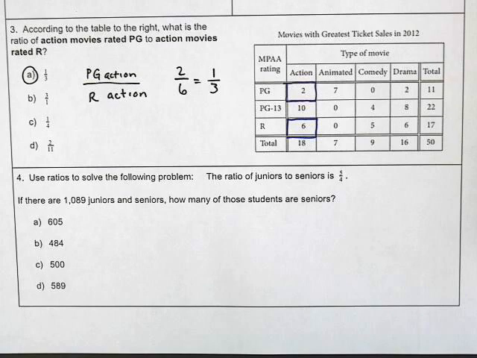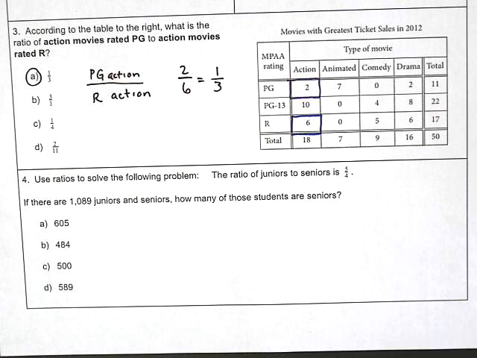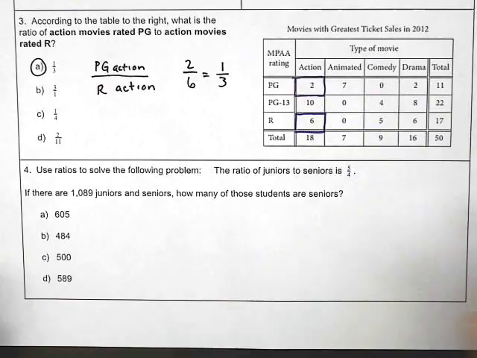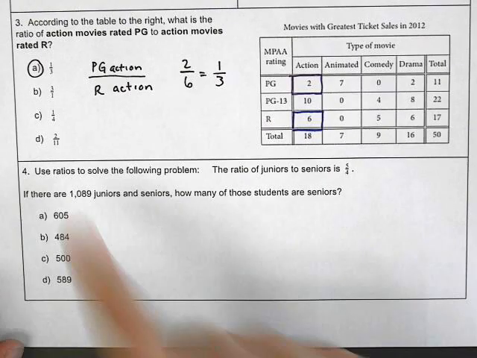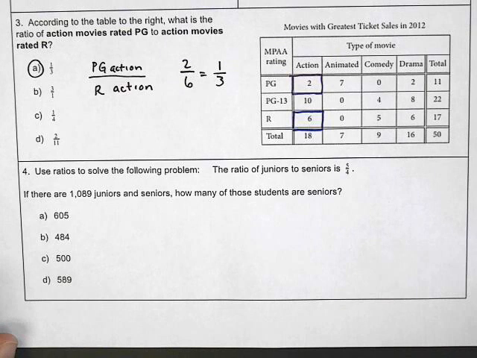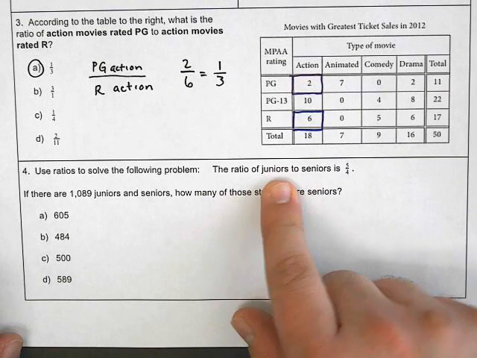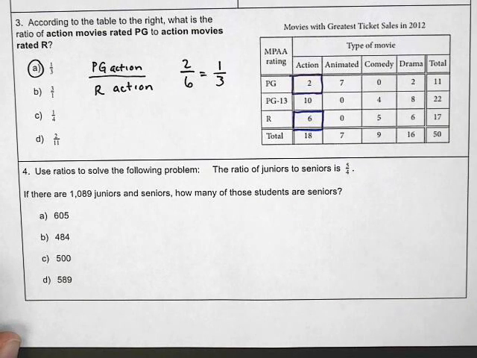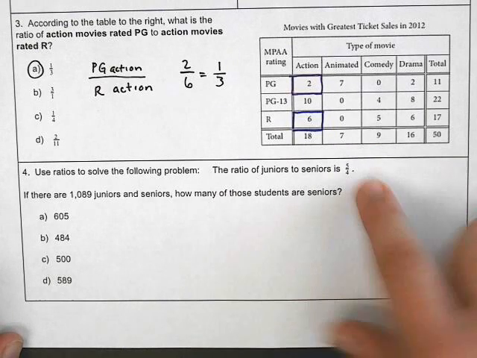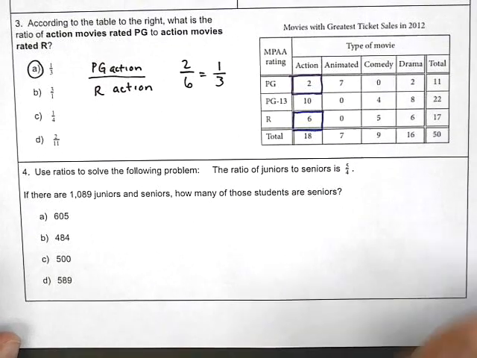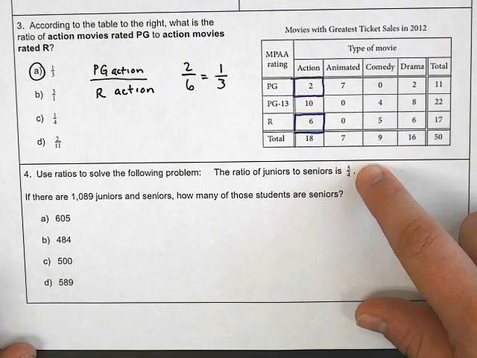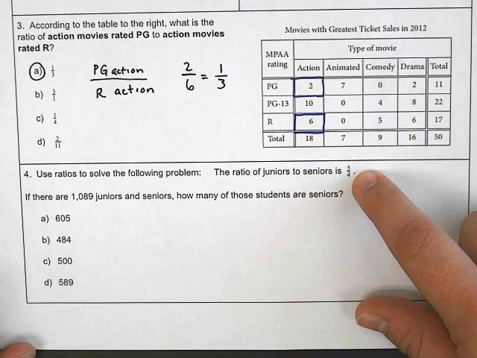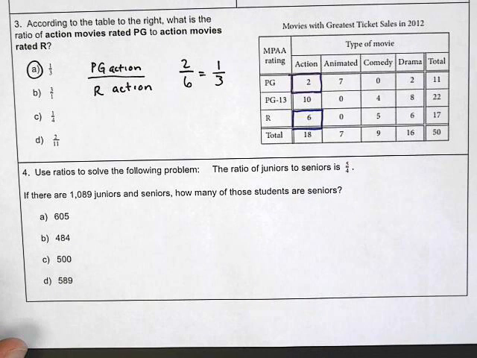Alright. One of our last types of problems was to use ratio to solve a problem. Alright? Now we know the ratio of juniors to seniors is 5 to 4. That's great, but there are way, way, way more than 5 and 4, like 5 juniors and 4 seniors. And so we have to remember that this fraction is just a simplified or reduced fraction. I could write this a lot of different ways.